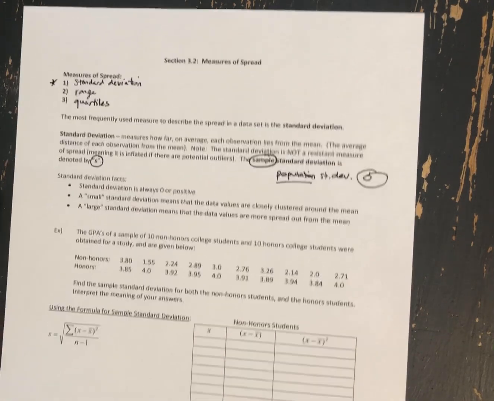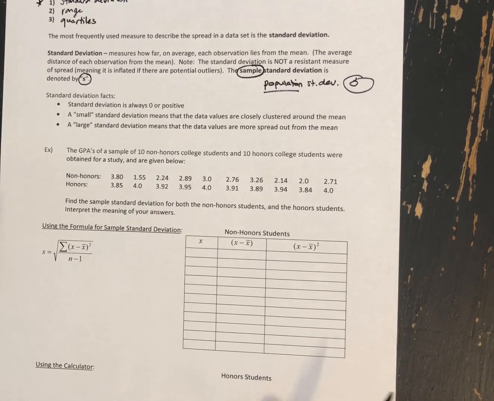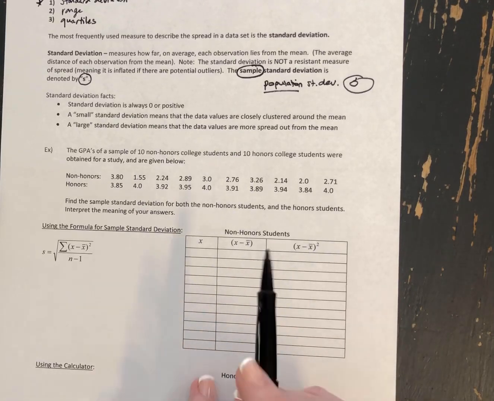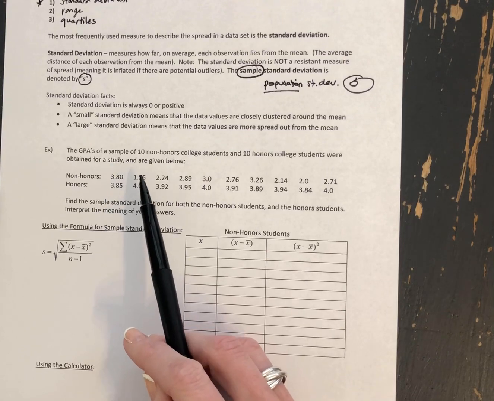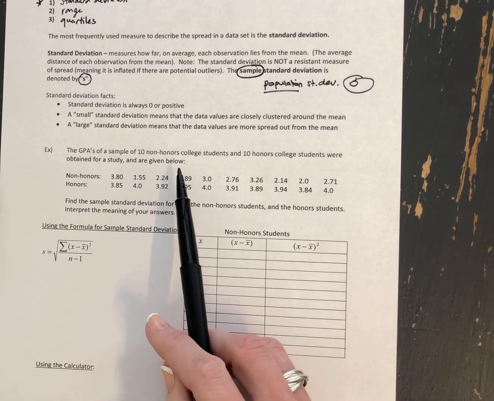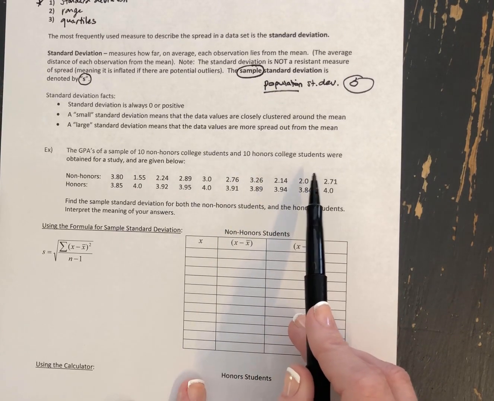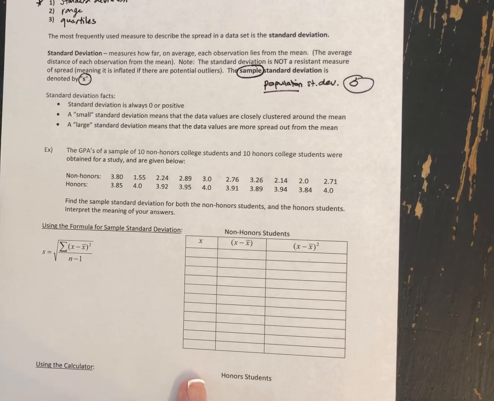So we're going to look at an example here, calculating actually 2 separate standard deviations. We're going to do it once by hand, and then I want to show you on the calculator as well, each for a different data set, so we can get an idea of how to compare these. We're told here that the GPAs for a sample of 10 non-honors college students and then 10 honors college students were obtained for a study, and then we're given those GPAs below.